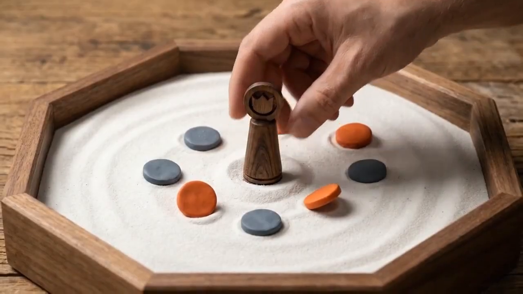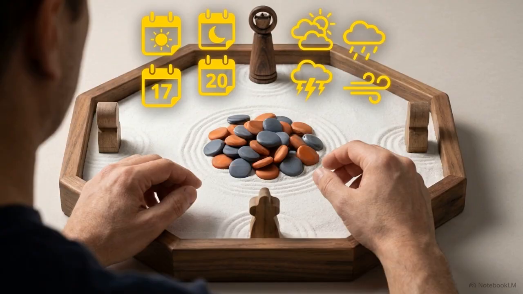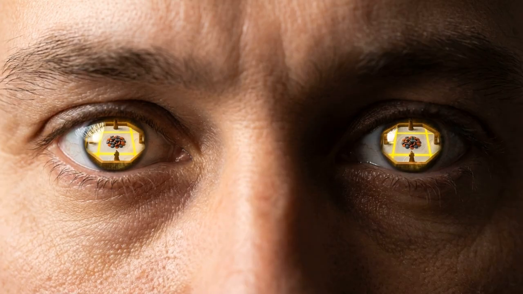Stop treating your daily routine as a guessing game, and stop letting shifting circumstances catch you off guard. By treating reality as a structured game, you can predict the coming cycles and align your actions with the inevitable flow of the seasons. Master the sand table, and you transform your perspective from one of confusion to one of strategic foresight.